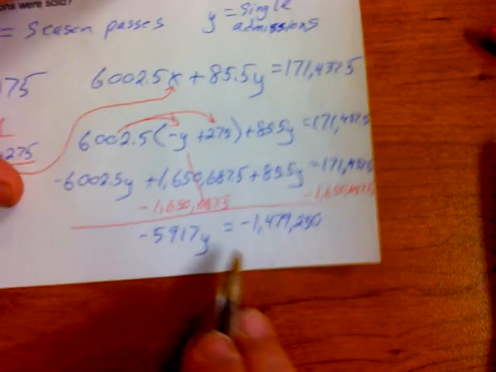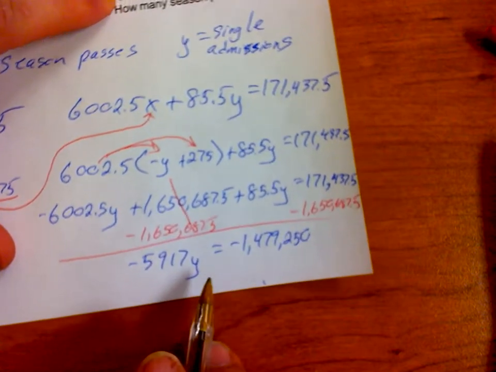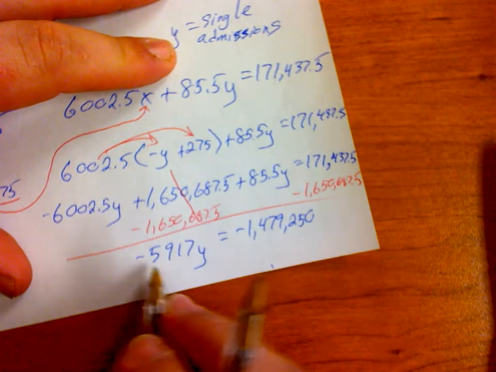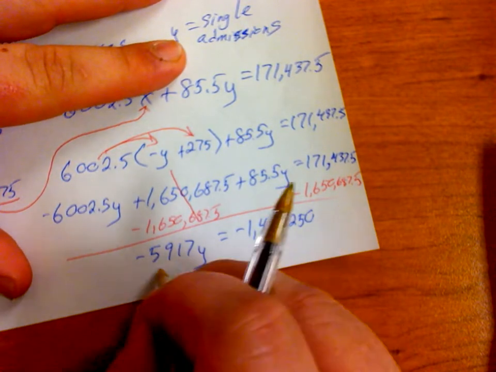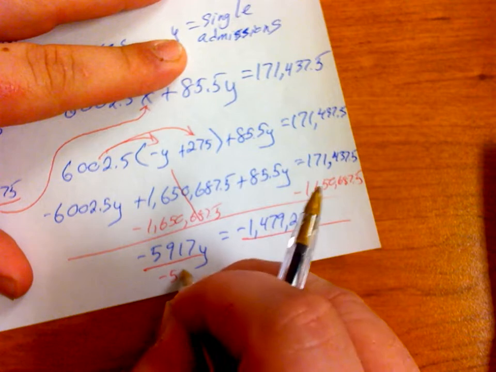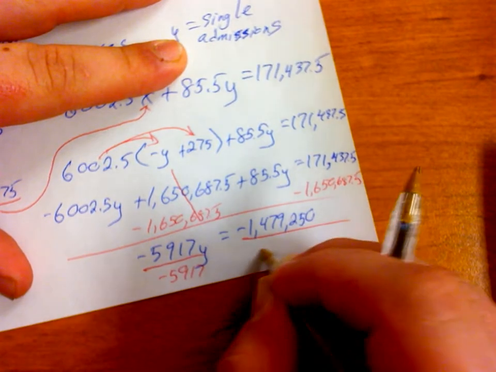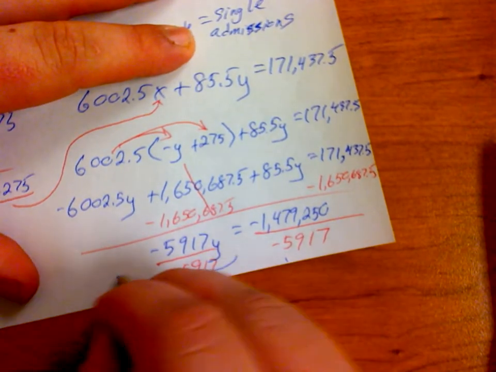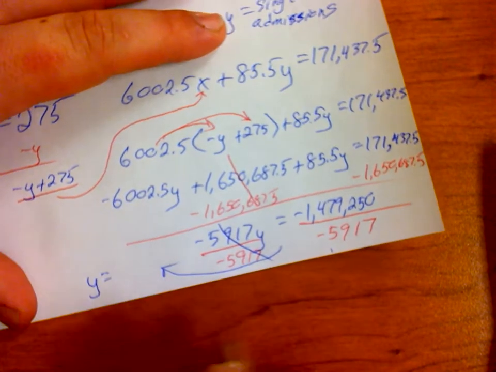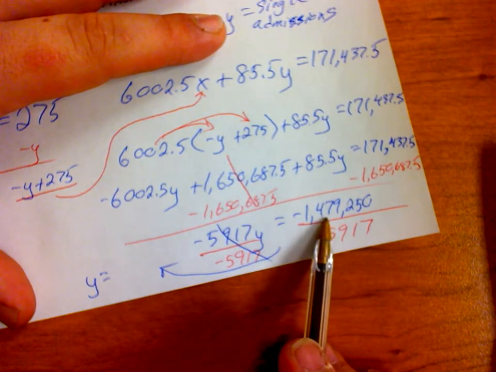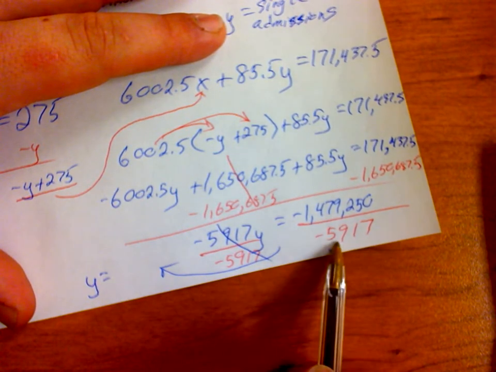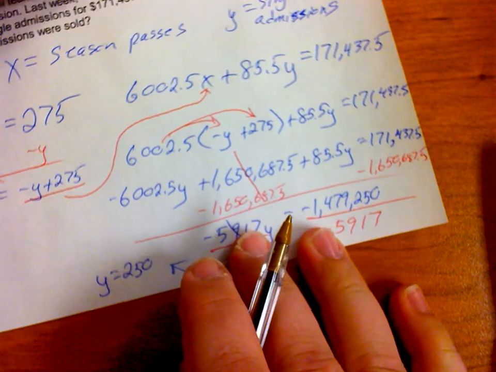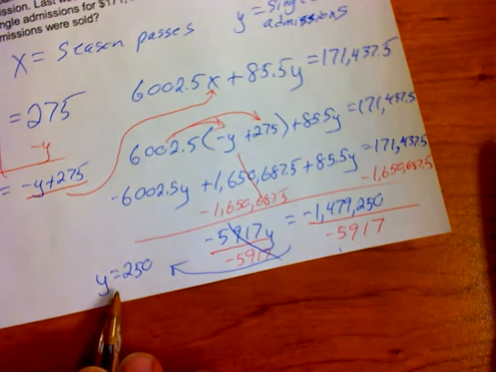Okay? Now, big numbers here, and we'll notice we have negatives. And we start thinking, how in the world can we have negatives here when we're dealing with money and selling season passes? Well, keep in mind, we're about to get rid of a times negative 5,917 by dividing it. So we're going to divide both sides by negative 5,917, which negative divided by negative is going to give us the positive. That means the y ends up, when we take negative 1,479,250 and divide it by negative 5,917, we'll get 250. Okay? So that's our y value.